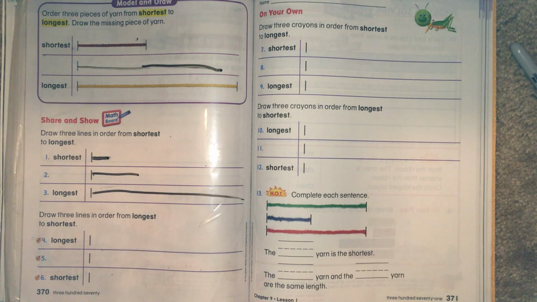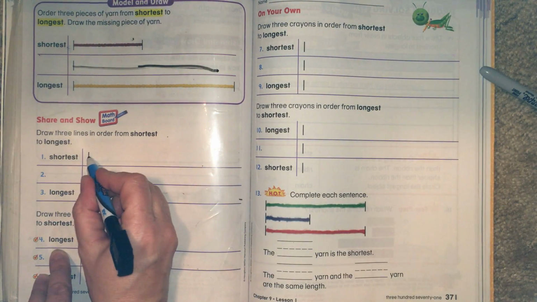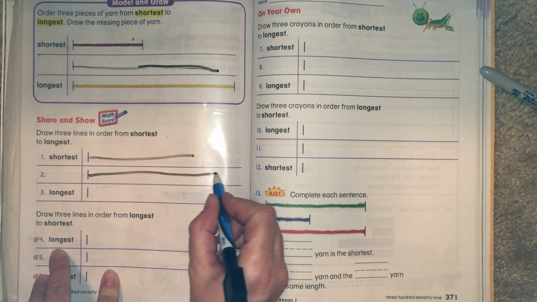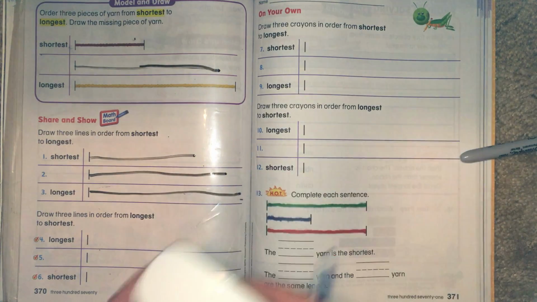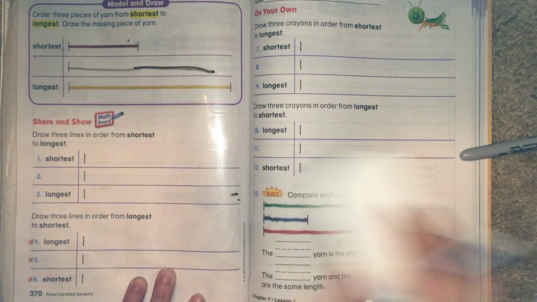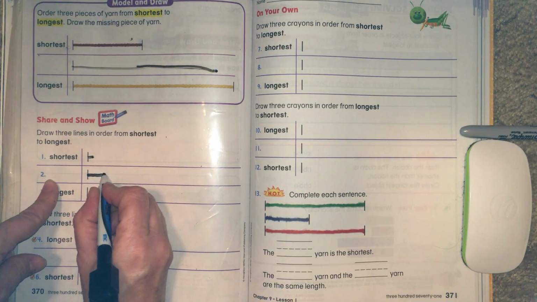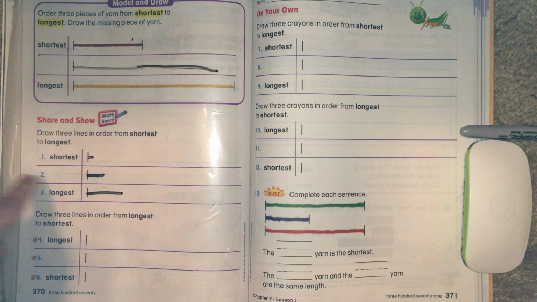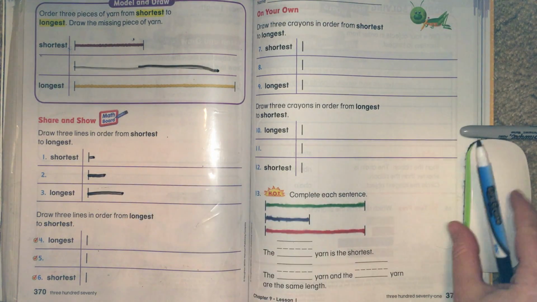Now, is that the only way we could do that problem? No, it's not. We could make one quite long, and then this one longer still, and then this one definitely the longest. That would work. Now, but longest doesn't necessarily mean that it's really long. We could have a short one, and one that's a little longer, and one that's the longest, and still have them all be really pretty short. Any of those is fine. The important thing is that they are in order from shortest to longest.